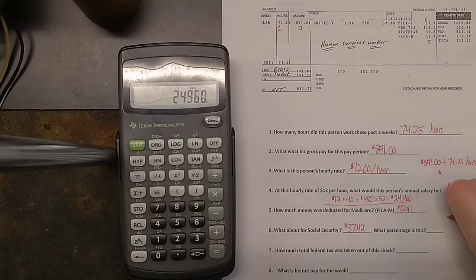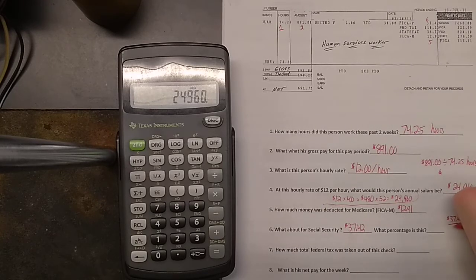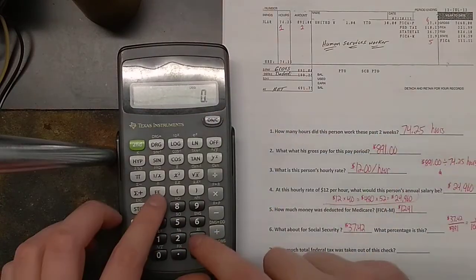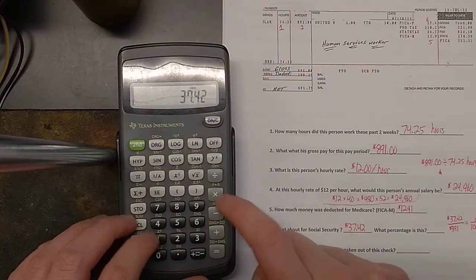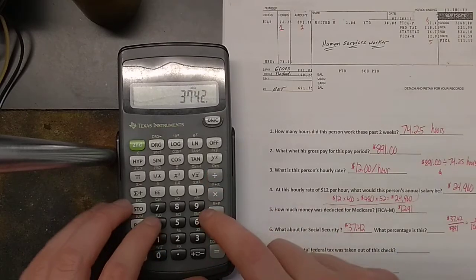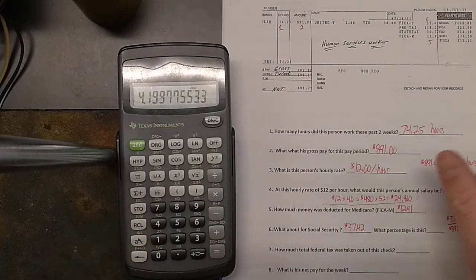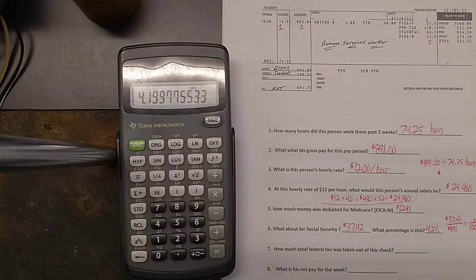What percentage is this? Well, if we do $37.42 divided by their gross pay of $891, we want to find the percentage of this. We solve for X, and we get about 4.2, which is interesting because we're used to saying that Social Security is 6.2% of your gross pay. That's how much you have to pay in Social Security.